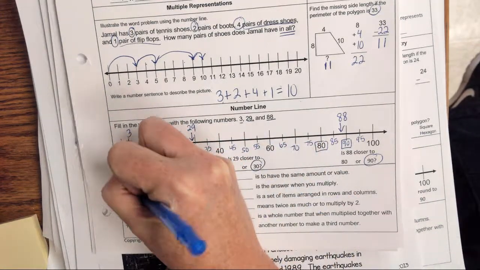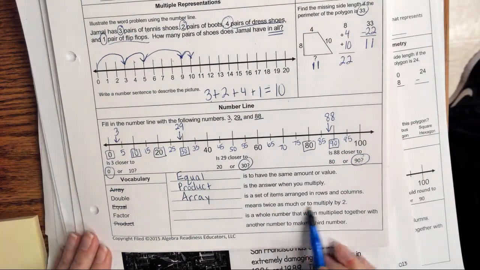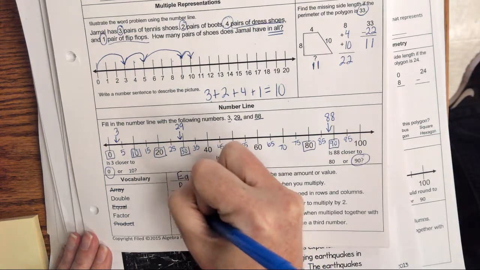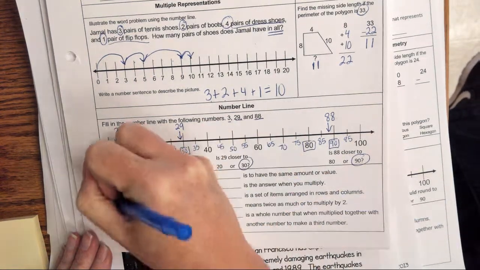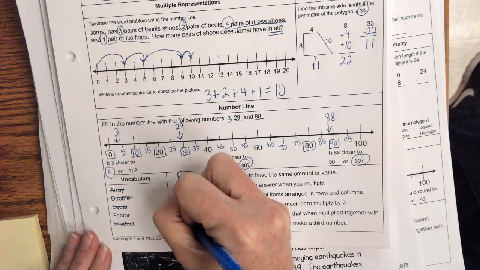It's like our array cities that we just made. Means twice as much, or to multiply by 2, that is to double. And a whole number multiplied together with another number to make a third number is called a factor.